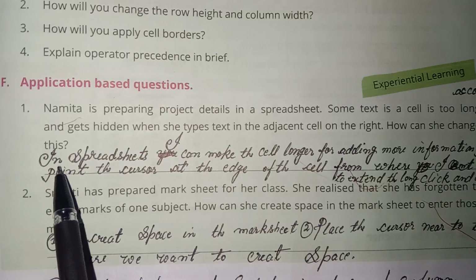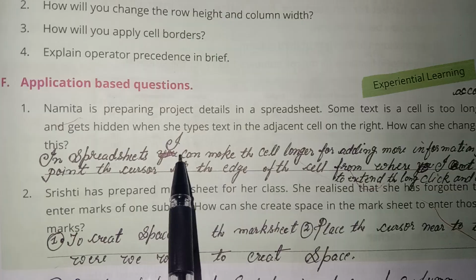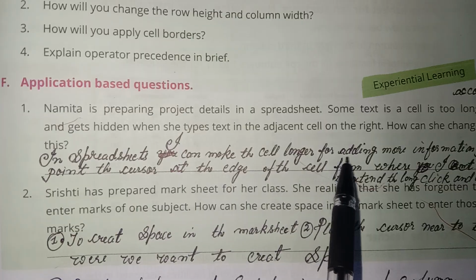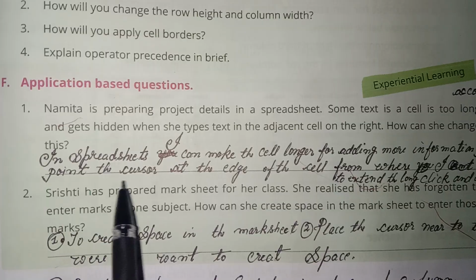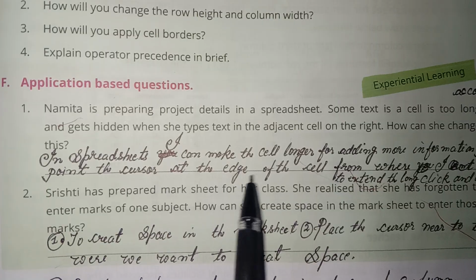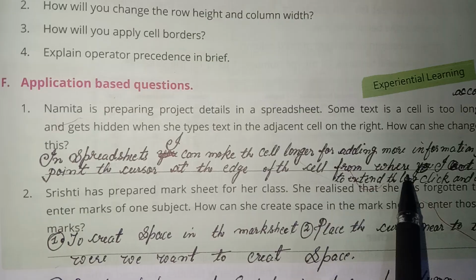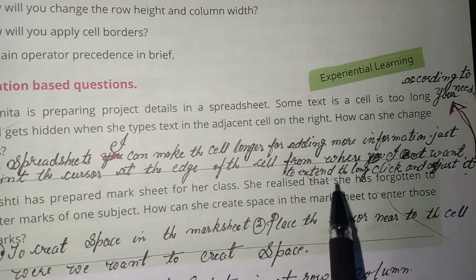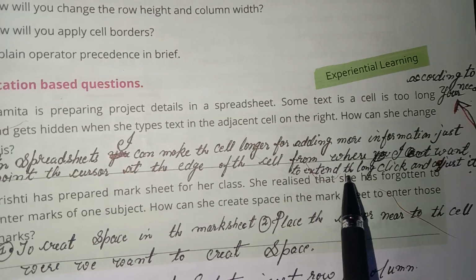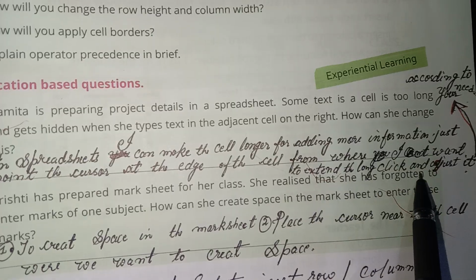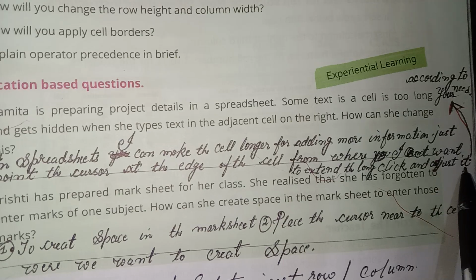Answer: in a spreadsheet, I can make the cell wider for adding more information. Just point the cursor at the edge of the cell which I want to extend, click and adjust it.